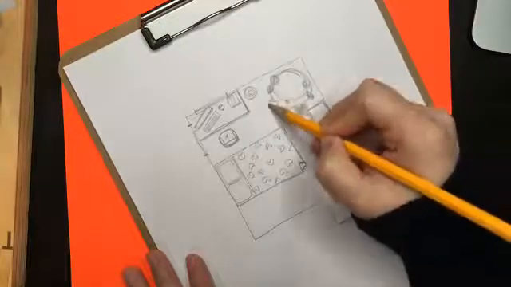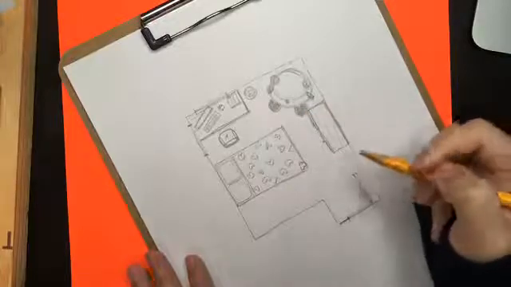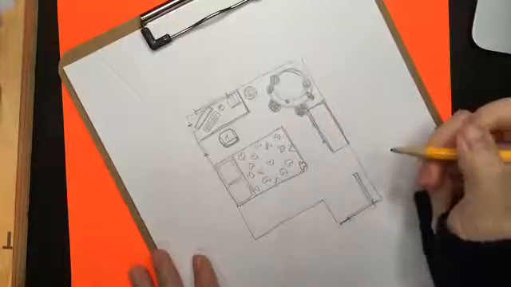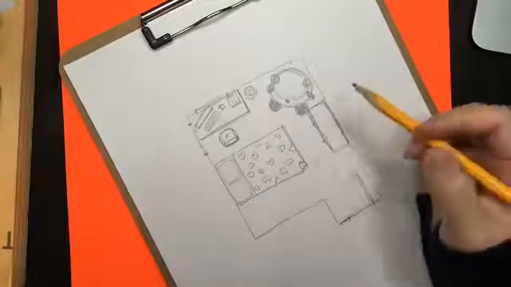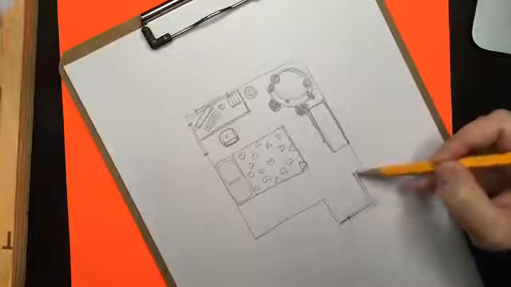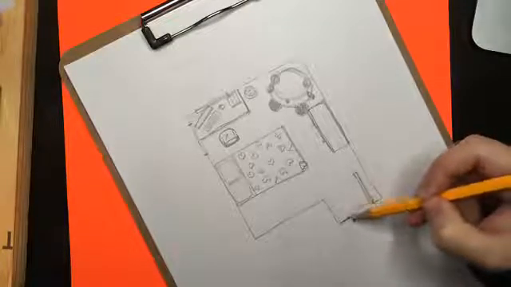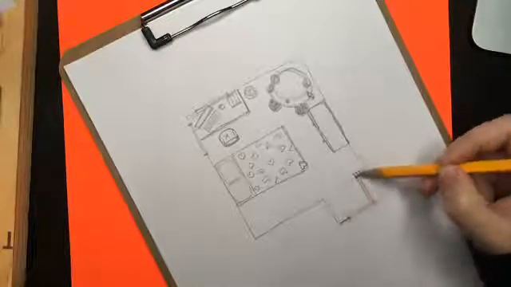So if you're just joining now, you're trying to draw a floor plan of your bedroom from memory. And this is just my example of some things that might be in a bedroom. And this is how you draw the door. So this one, you can tell that this is the door and it opens this way.